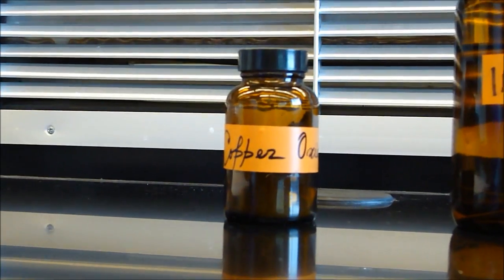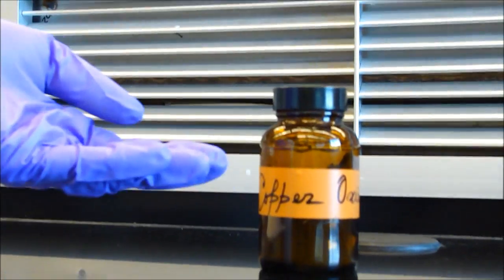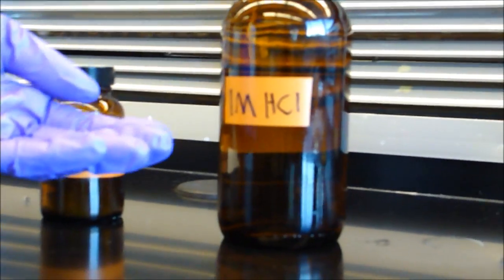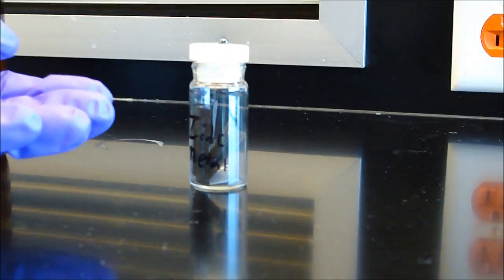Welcome to Lab 503. In this lab, you'll be working with solid copper oxide. Your goal is to determine the empirical formula, which is the copper to oxygen ratio in the compound. First, you will dissolve copper oxide in hydrochloric acid, and then you will precipitate the copper by reacting it with zinc.